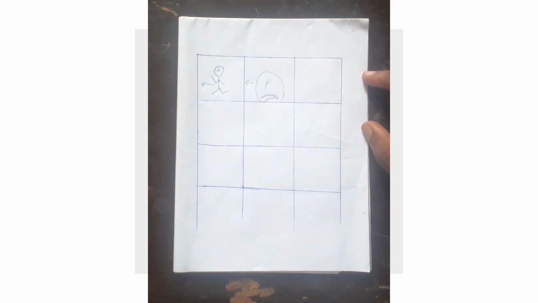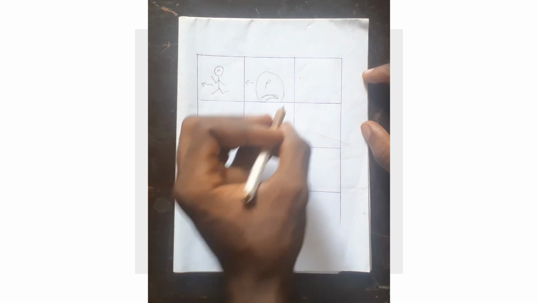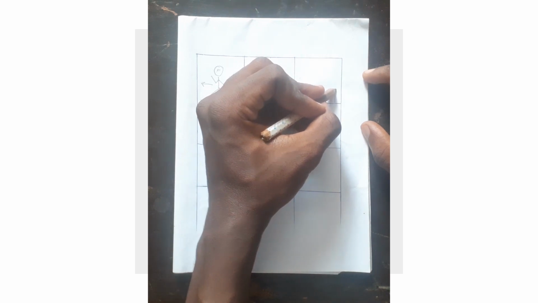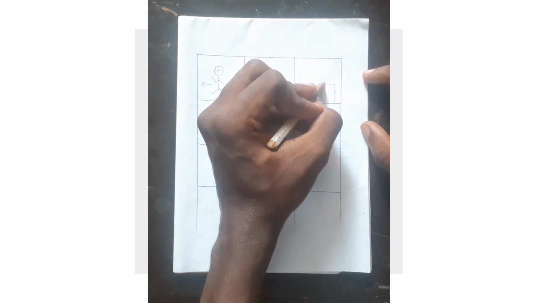I'm going to go to the next scene now, which is the lunchroom. If you check the script, it says Ethan's hunt is on, looking like he found the room. So let's start drawing a door here. He hasn't entered the room yet.